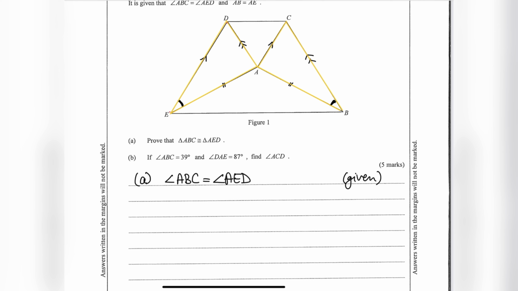So the alternate angle will be CAD, and another alternate angle here, because it's making a Z. Whenever it's making a Z, it's an alternate angle, right? So these two angles are equal to each other.